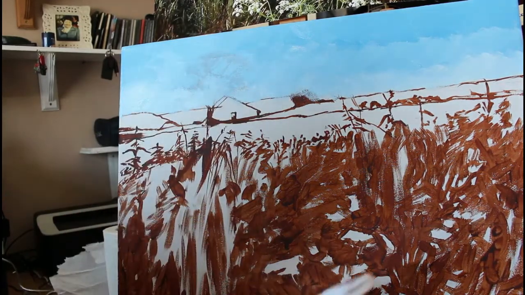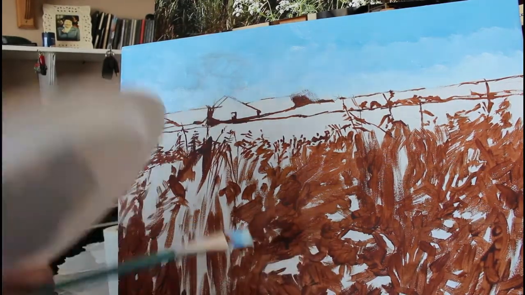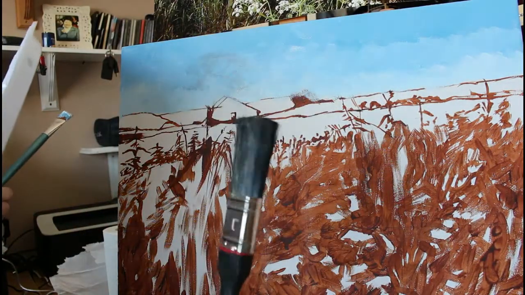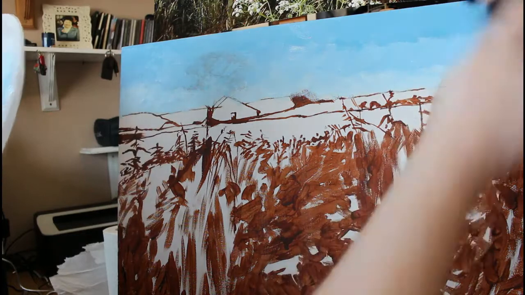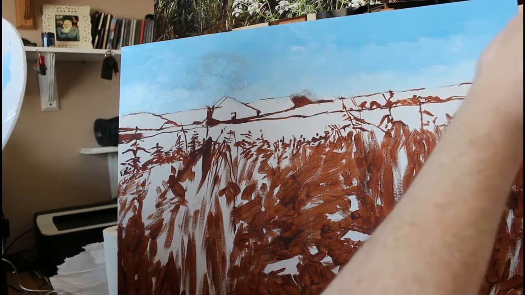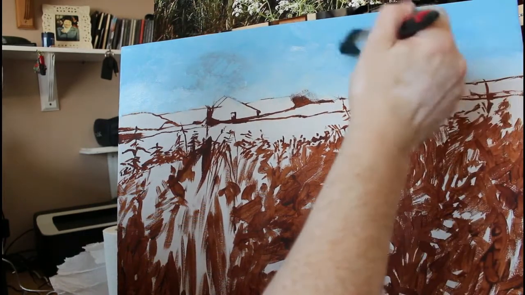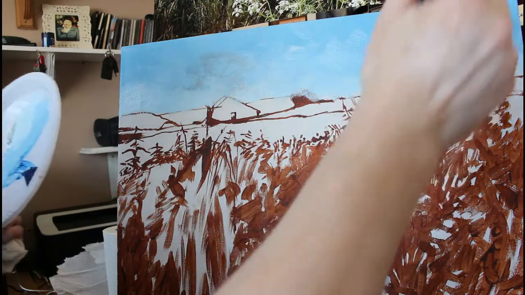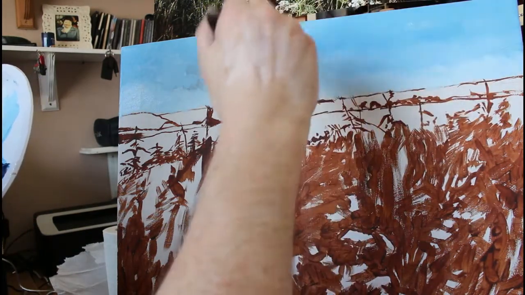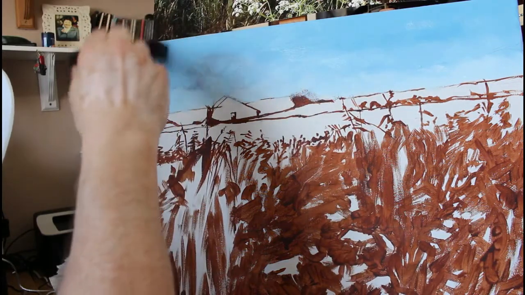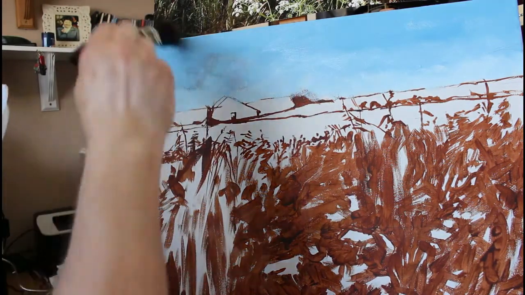Now I'm going to get another brush that has no paint on it at all, preferably something like a house brush, and I'm going to blend in the 3 areas just like that. Just wiping off the excess paint, try to keep the brushes as clean as possible without getting too much paint on the dry brush.